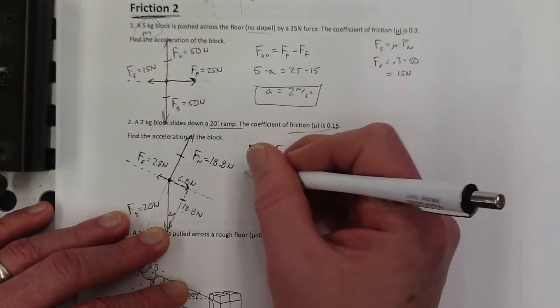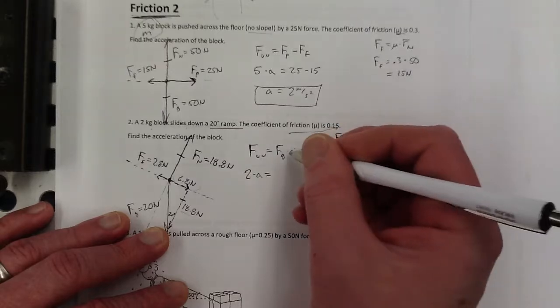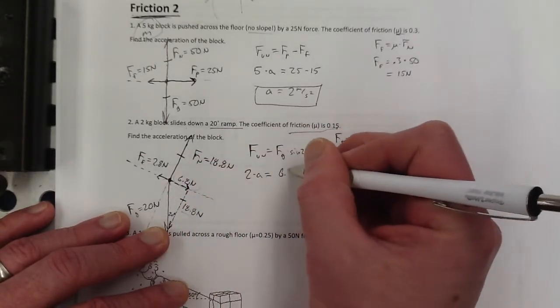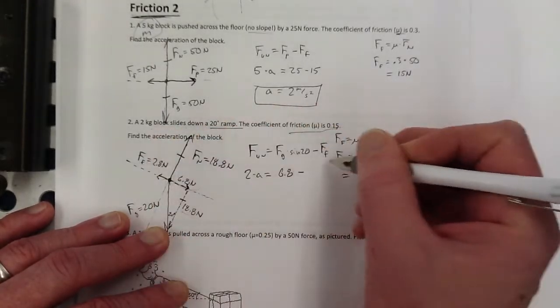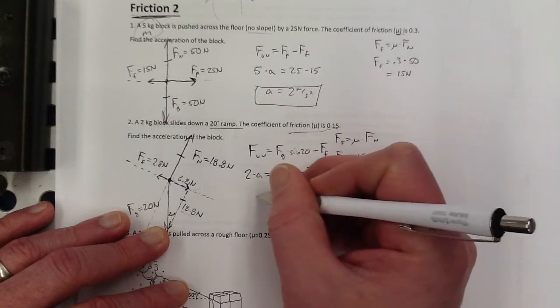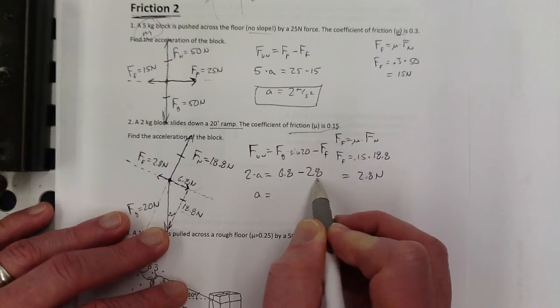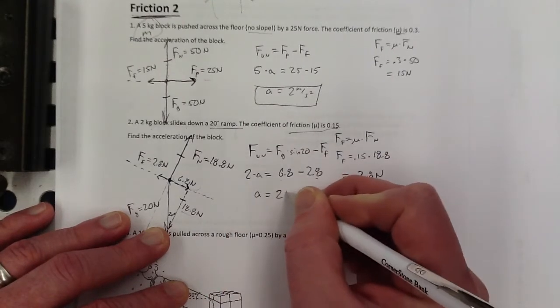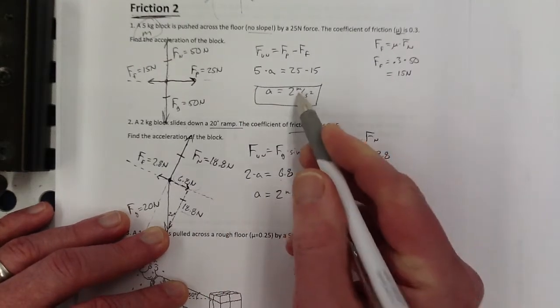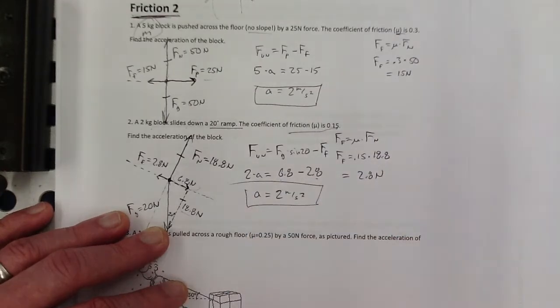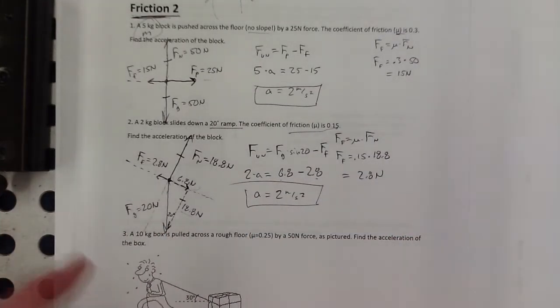Unbalanced force is equal to mass times acceleration. The sine part of the gravitational force is 6.8 minus 2.8. So look at that, it's 2 again. 6.8 minus 2.8 is 4, divided by 2. I guess the acceleration of everything is just 2, right? No, probably not. That's just a coincidence.